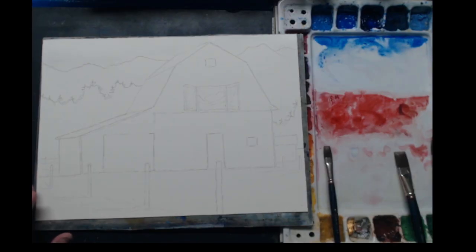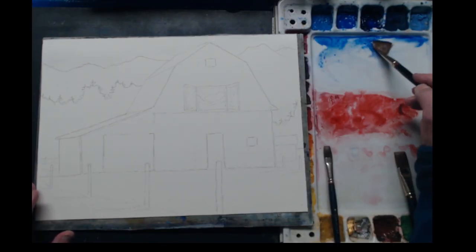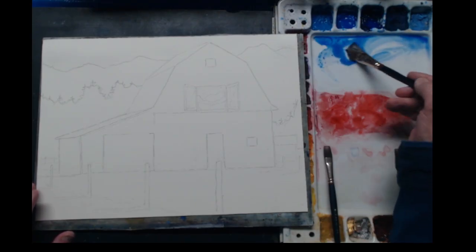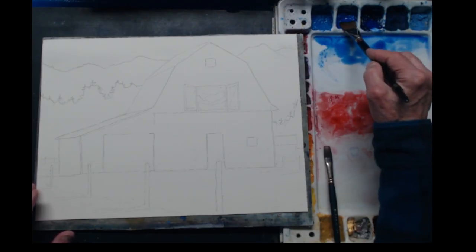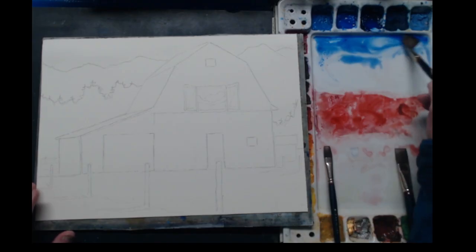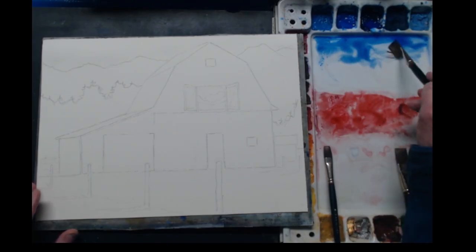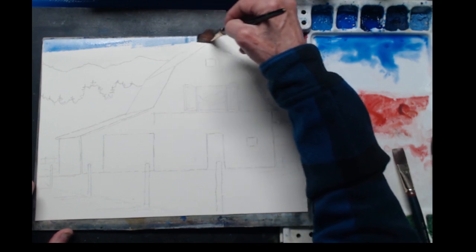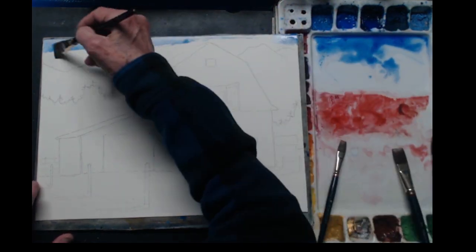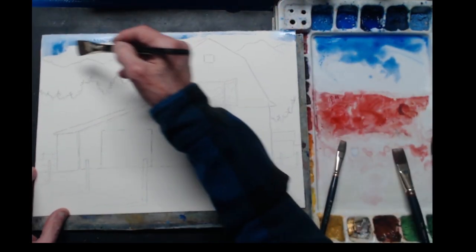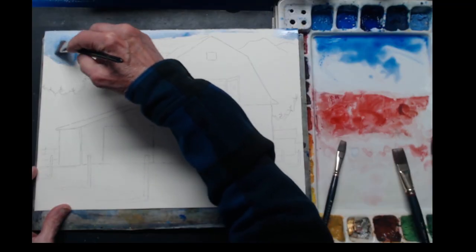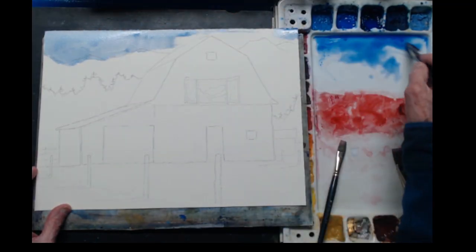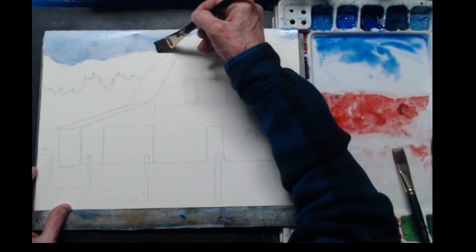I've got the 3/4 inch brush, so I'm going to put a little bit of ultramarine blue and a touch of cobalt blue. And I'm going to do a simple sky up here across the top of the painting. And I'll go around the barn.